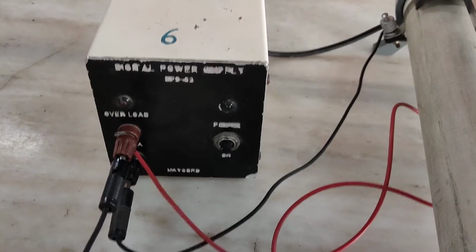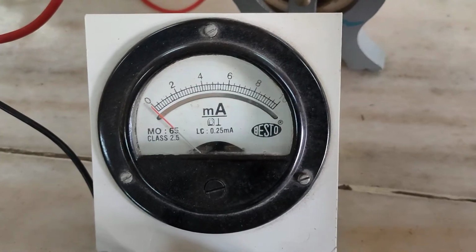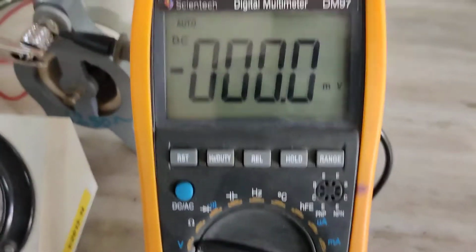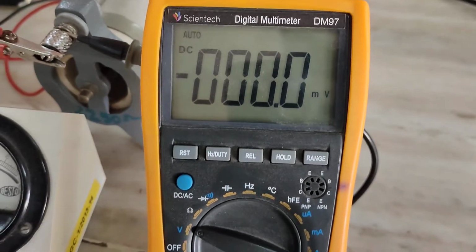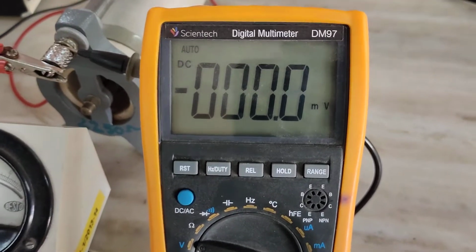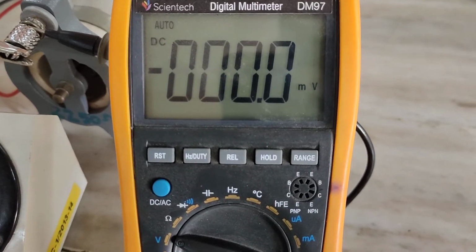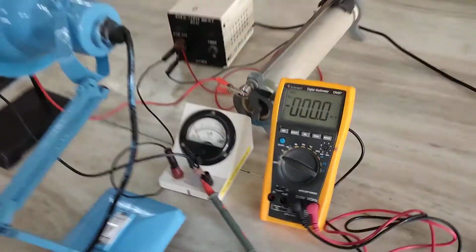Here we have a battery of 5 volt. This is your milliammeter, which is used to measure current, and here we have a DMM, which I have set at the voltage knob. With this we'll measure DC voltage. So this is our entire connection.